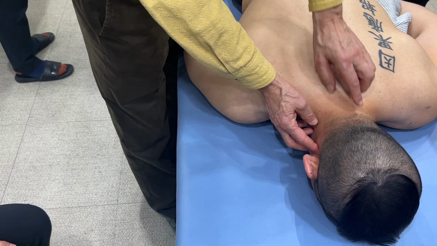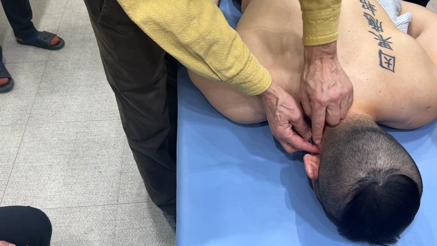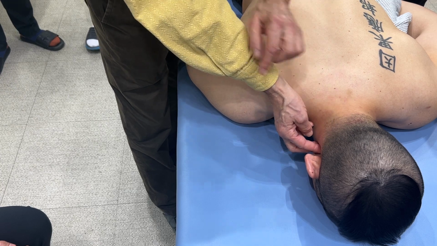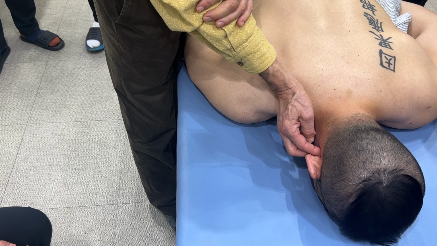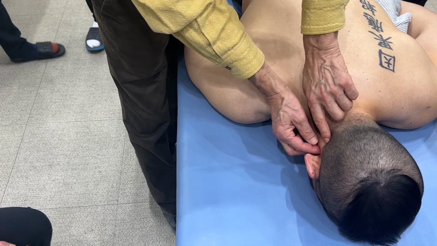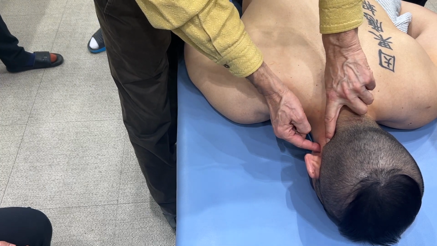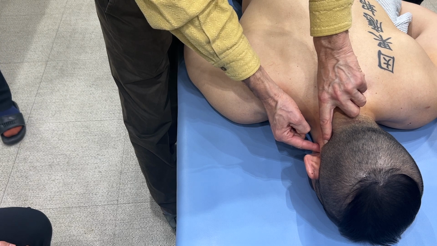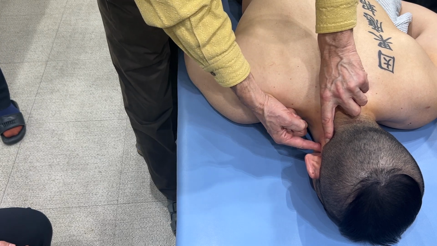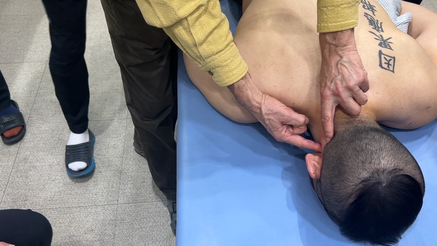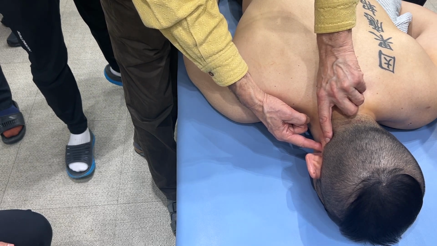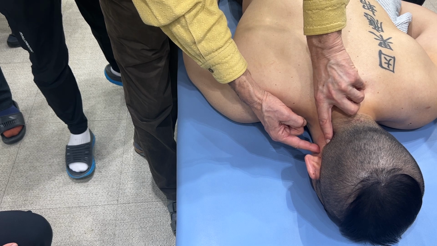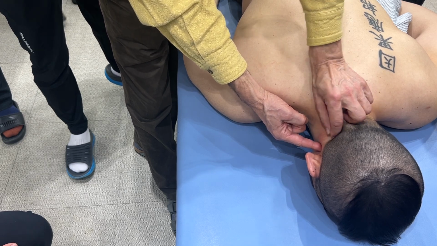Then I continue, obliquus capitis inferior, and from here, from PT, directly behind the processus mastoideus, there is this obliquus capitis superior. Those are the reference points. PT1, dorsal of processus mastoideus.